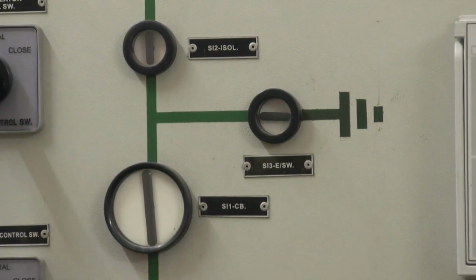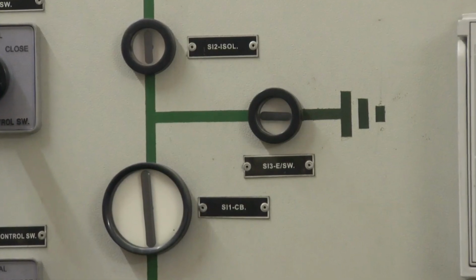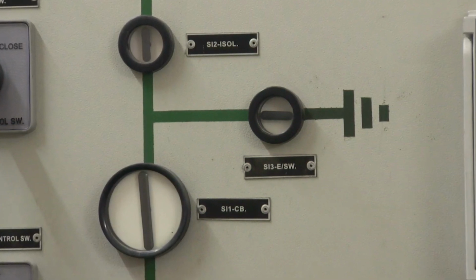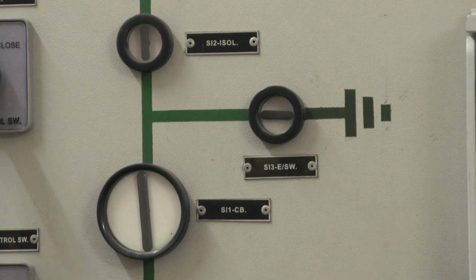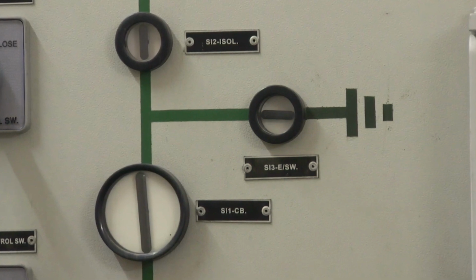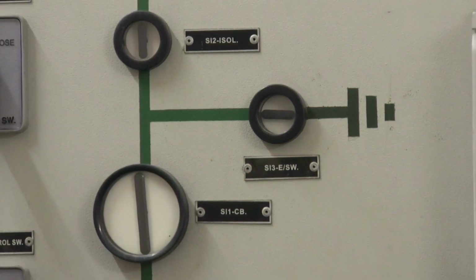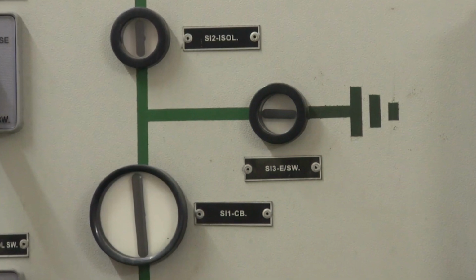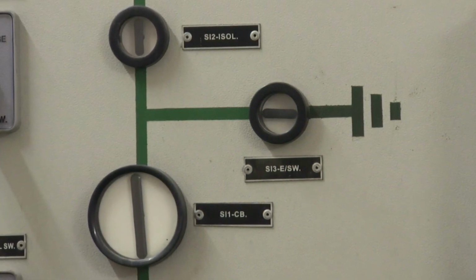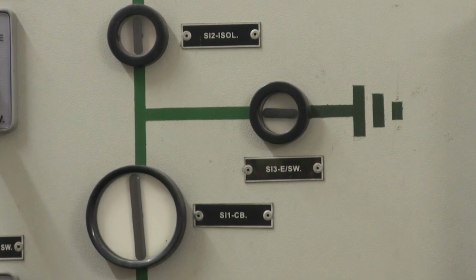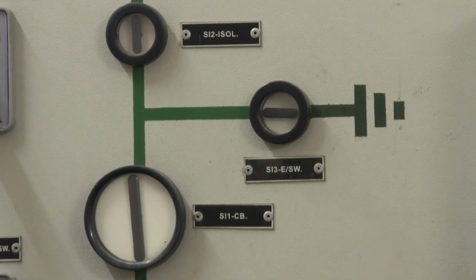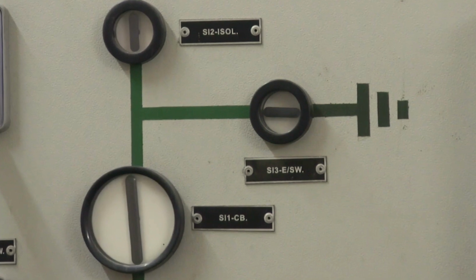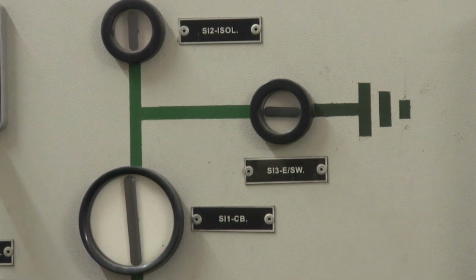Zooming into the single line diagram, we observe three switches, one for the isolator, one for earth fault and one for the circuit breaker. As the transformer is currently in a healthy condition and operating normally, all switches are in the closed position. If there is any fault in the transformer, the relay will detect the issue and open the circuit breaker. If there is an earth fault or the isolator is open, then we can also see the switches for these are open.